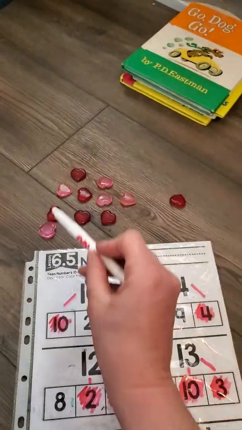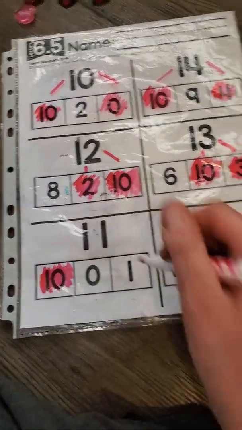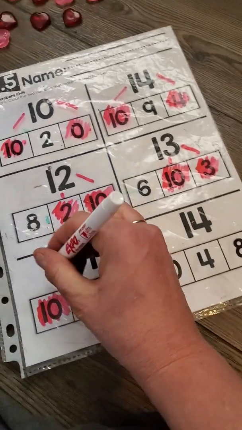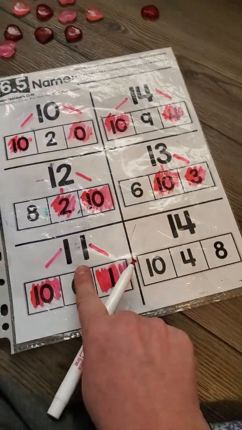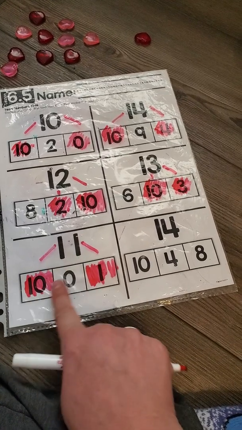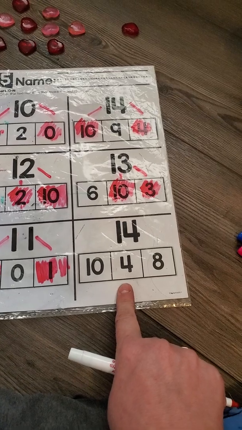Let's see. There's 10 and 11. So 10 and 1 make 11. And here's my part and my part, and it makes my whole. So 10 and 1 make 11. Part, whole. All right, we're going to come over here. Let's see what we need to make 14.